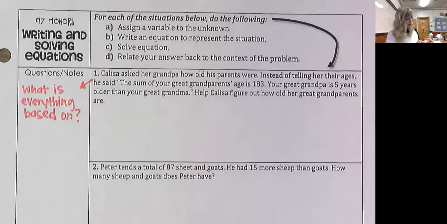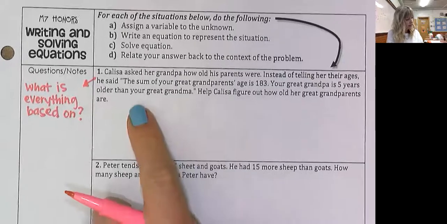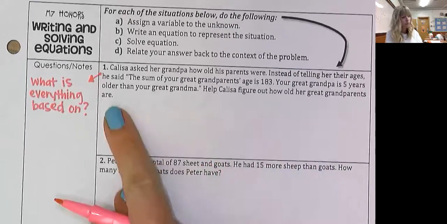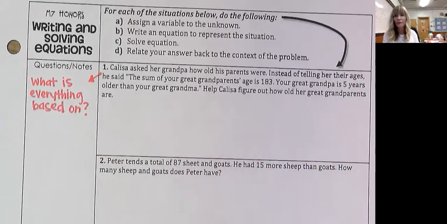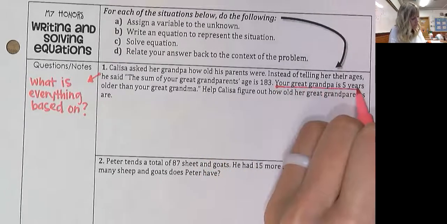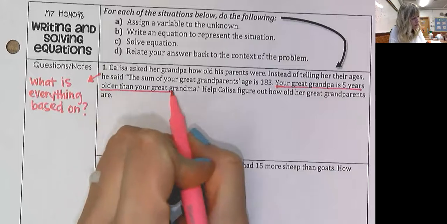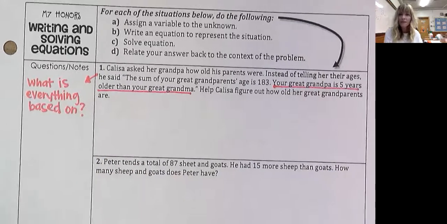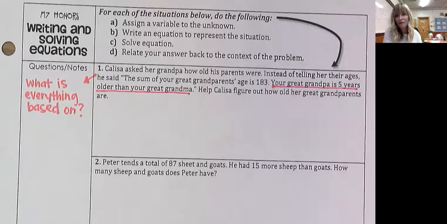For example, when I read this, it says we're supposed to figure out how old both of her great-grandparents are. So that means we have a great-grandpa and a great-grandma, and that's actually 2 variables, x and y, which gets a little confusing. But if they tell me this sentence right here, your great-grandpa is 5 years older than your great-grandma, that means grandpa is based off of grandma.